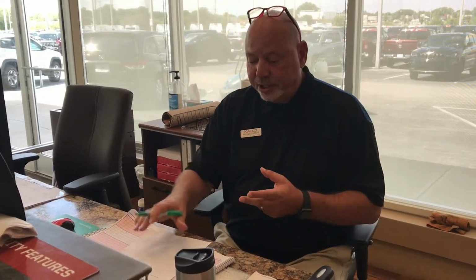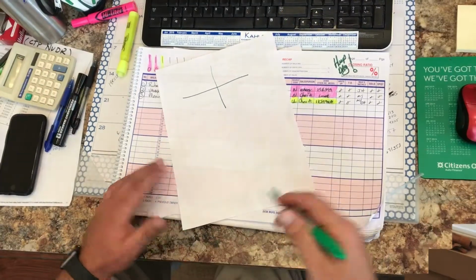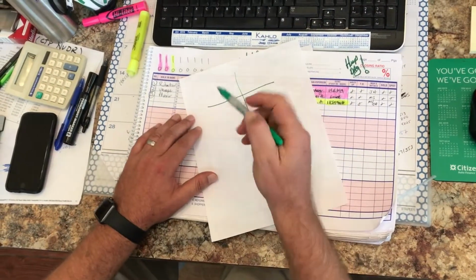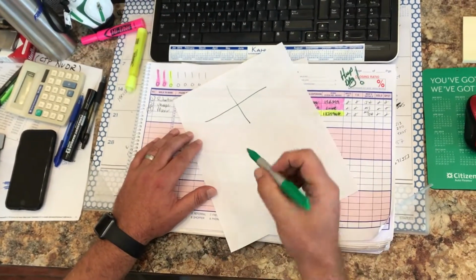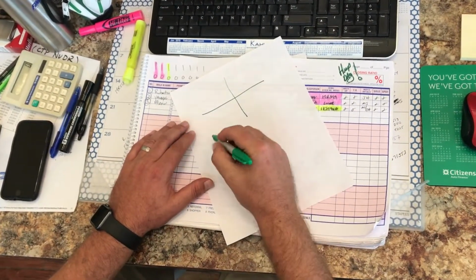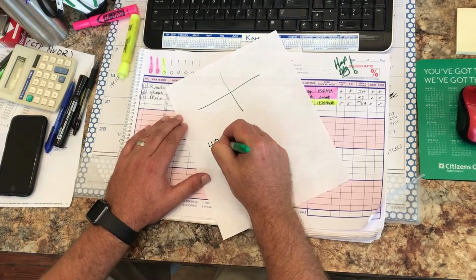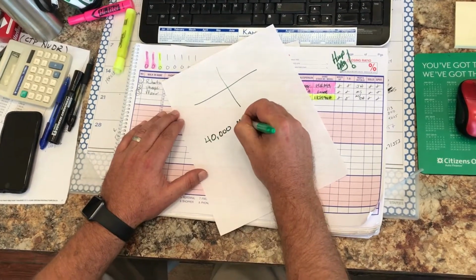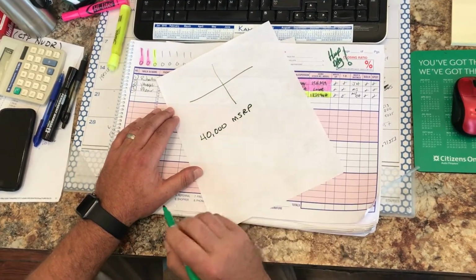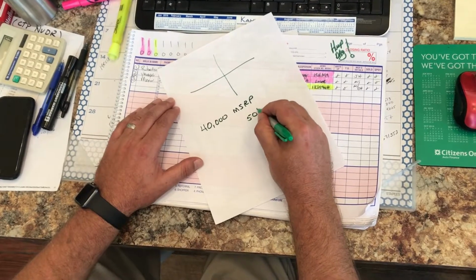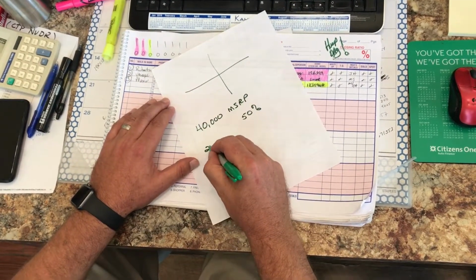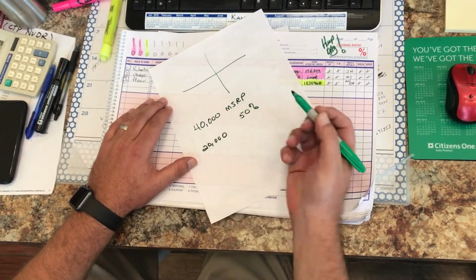And if you come over here, I'll show you on paper how some of that breaks down. So back to our example, and I'm going to do it with my handy dandy favorite color, green Sharpie. So if the sticker price of the car is $40,000 and you have a residual of 50%, that's obviously going to be $20,000.